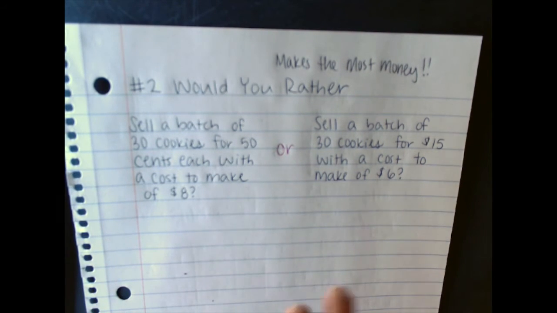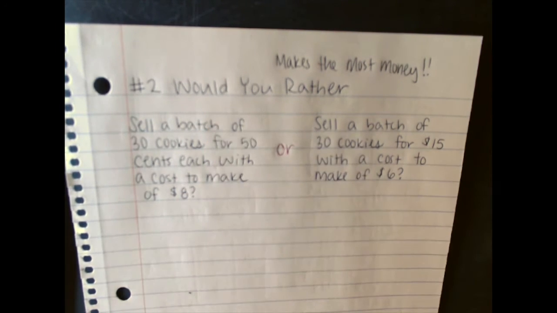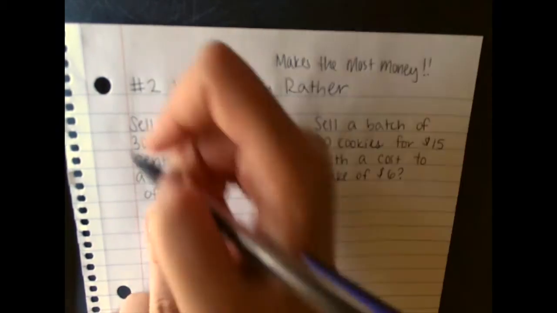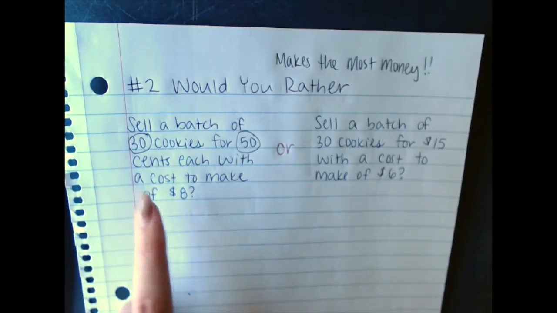And these two little problems tell us the situation that's going on. So we're going to have to figure out which one of them actually makes more money. So we're going to start with this one. It says, you sell a batch of 30 cookies for 50 cents each.